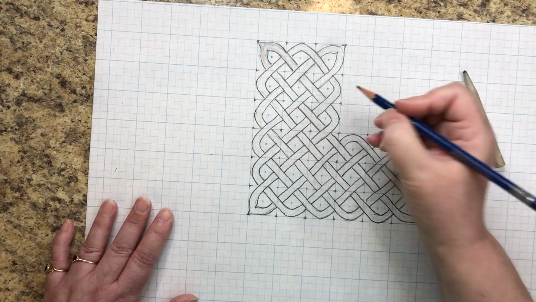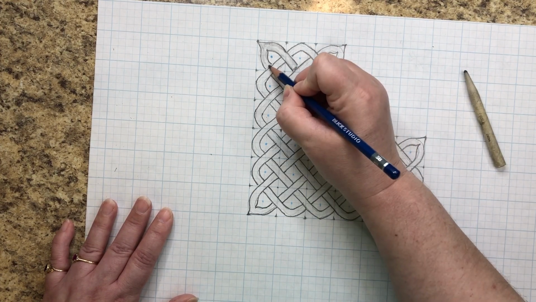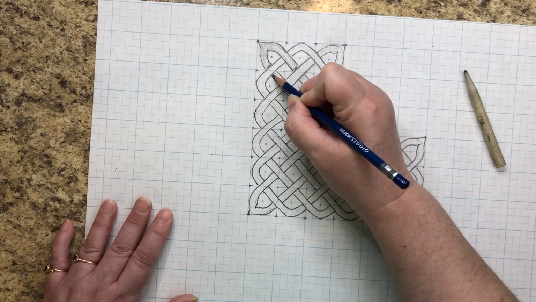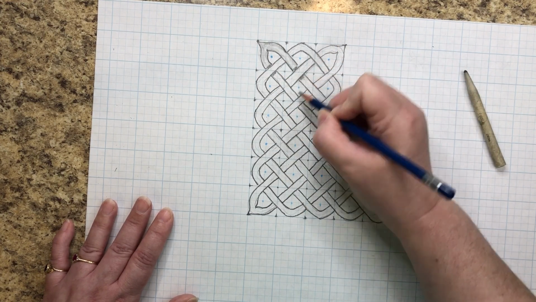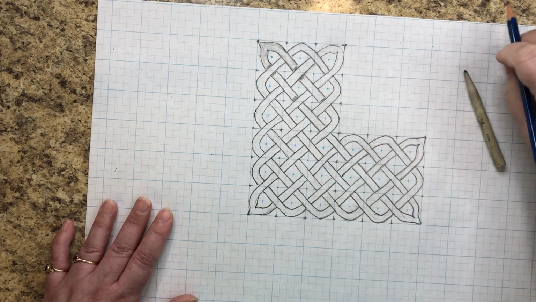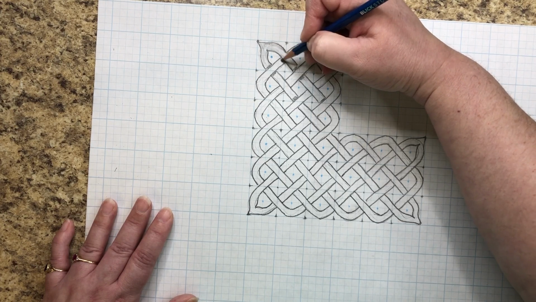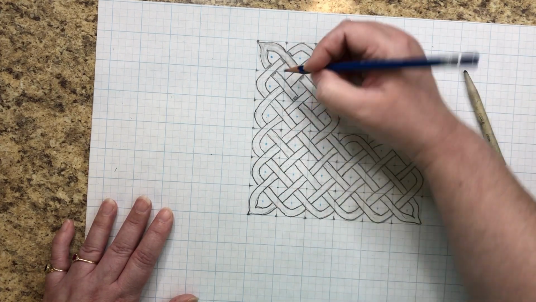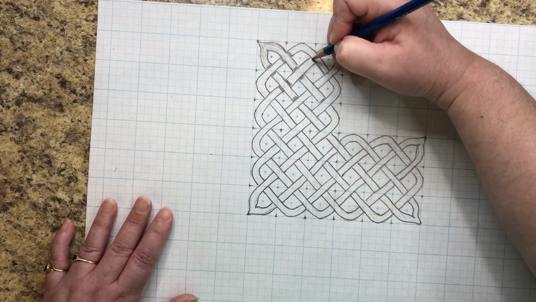One of the things I like to do here is go in, I'm not going to draw this whole thing out, but just to give you an idea, I'll do a little bit of it. I like to do some shadows here. It kind of brings out the under-over look of it a little bit better.